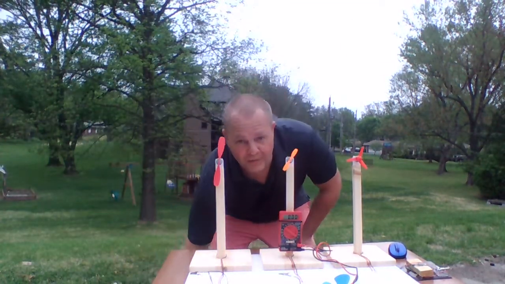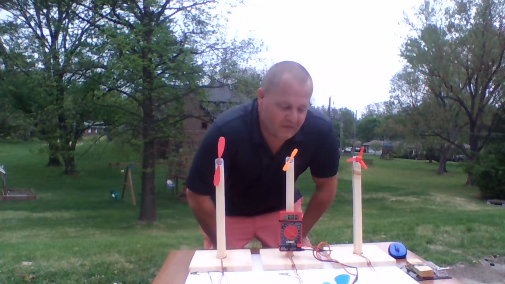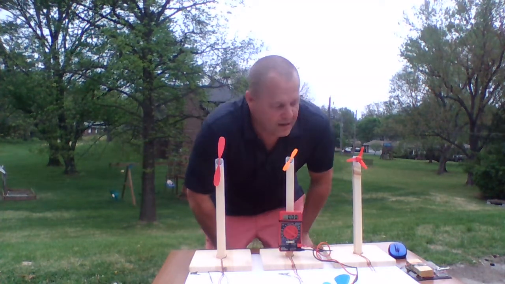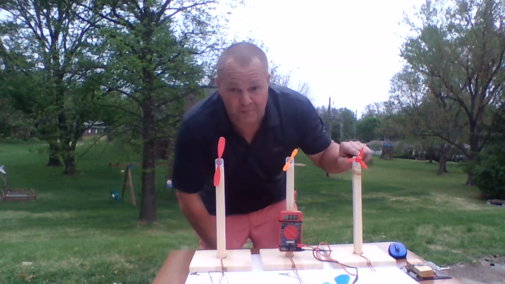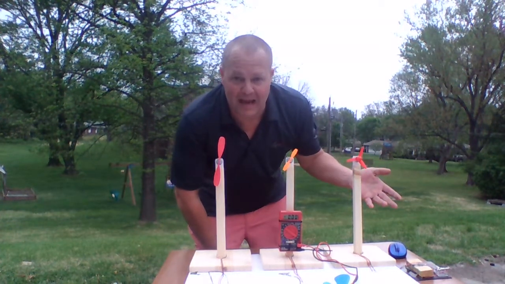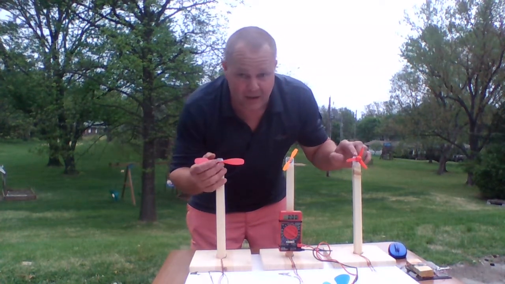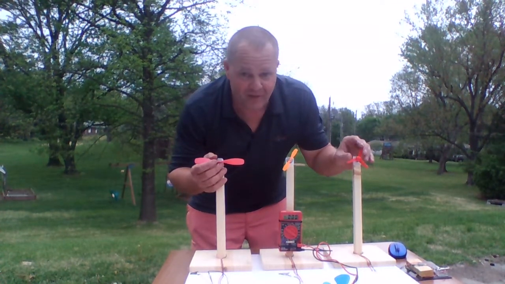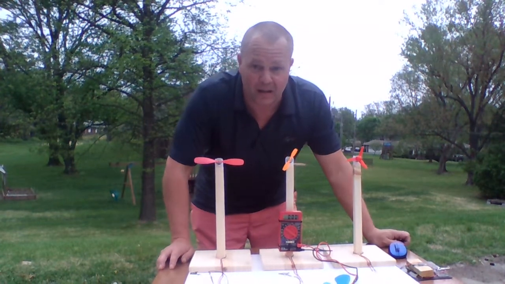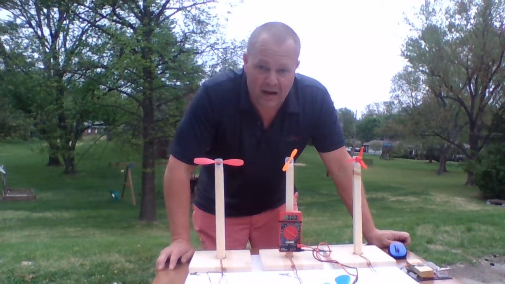Wow, that was pretty cool. That was right around 1.5 to 1.6 volts DC, which is what we would expect, since this is a 1.5 volt motor. So already we figured that this bigger propeller versus this 3-blade propeller makes a different amount of voltage.